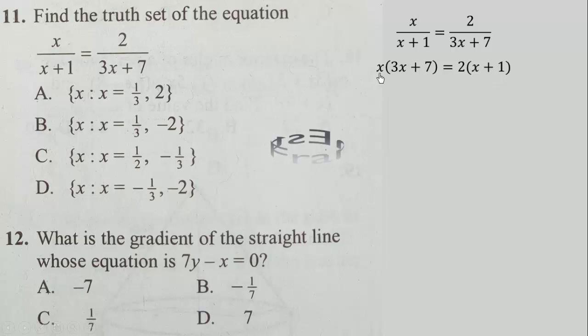Now we need to expand. So x times 3x will be 3x squared plus 7x. Then we repeat the same thing on the right hand side to get 2x plus 2. Now we have a quadratic term here. We have an x term, we have a constant term. So it means we can rewrite in the standard quadratic equation form. That is moving everything to the left and equating everything to 0 on the right. So this will give us 3x squared plus 7x minus 2x minus 2 equals 0.